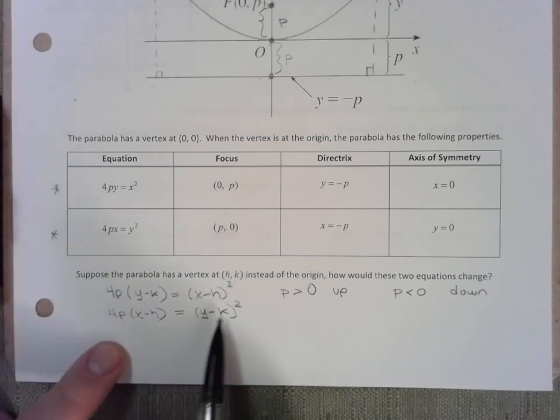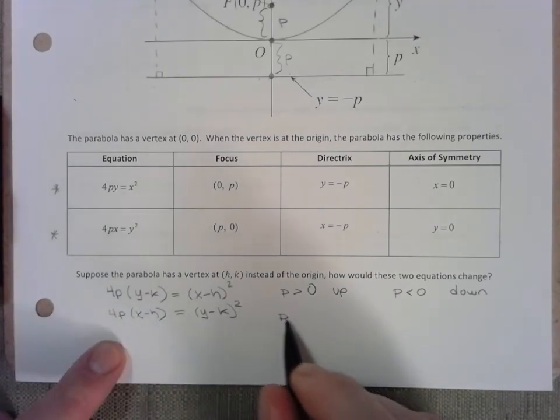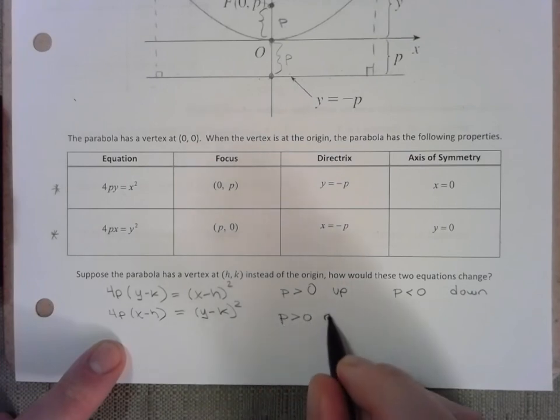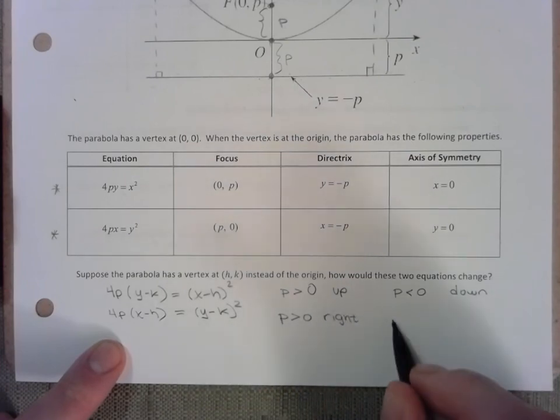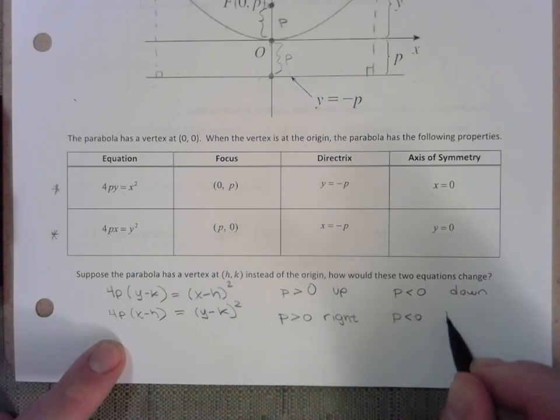What about if the y is being squared? If your p value is positive, that means it opens right. If your p value is negative, that means it opens left.